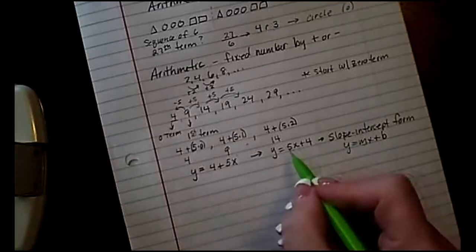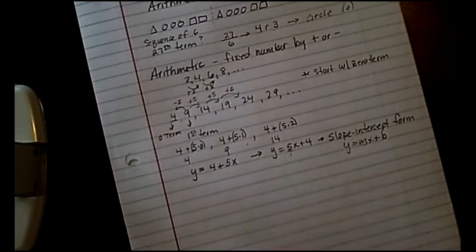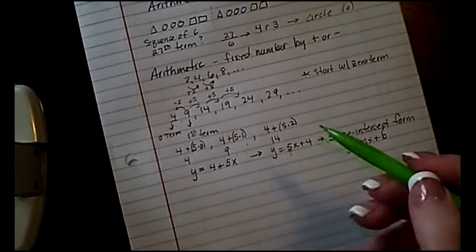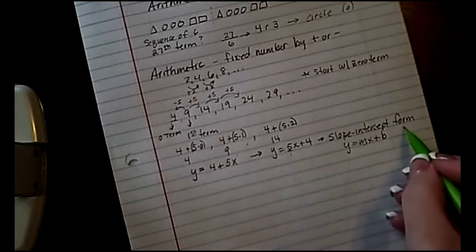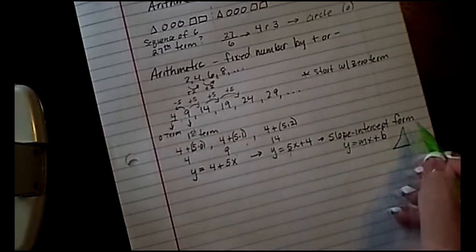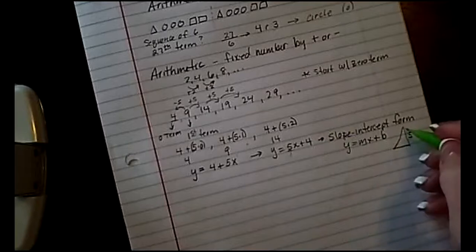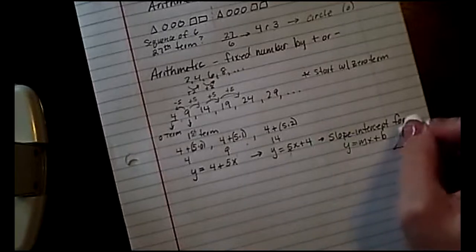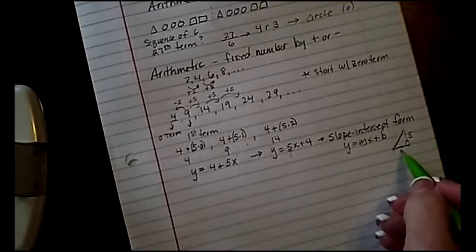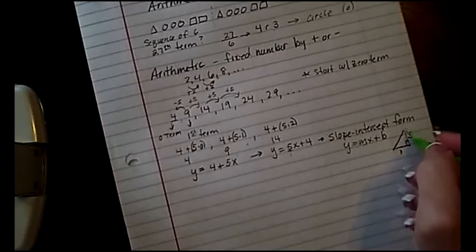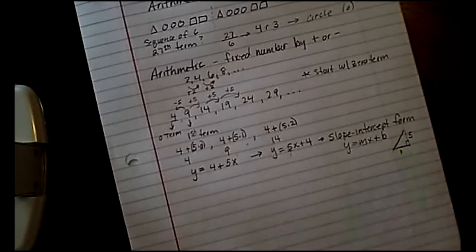Okay, so if I put this over 1, because it's a whole number, this is saying that this is going to change 5 vertically over 1 horizontally. All right, so something like this. It's going to change 5 here, so the change in y is 5. It's a terrible triangle, all right? And then this is 1. So for every 5, this changes 1. Now that obviously is not drawn to scale, okay? So that's your rate of change.